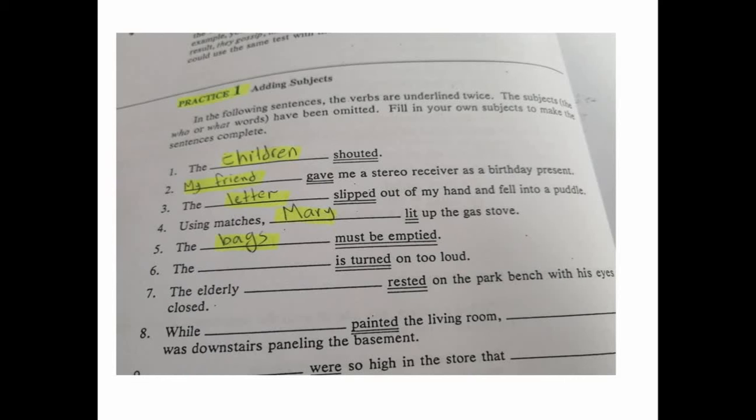The shouted. Who shouted? Who? Suggest someone that shouted. Usually children shouted, or the angry woman shouted, or that man shouted. Okay, so it's your choice. Just your choice should be a noun or a pronoun that refers to the doer of the action. Who did that action of shouting? Children, little girl, that boy, the angry man, whatever.